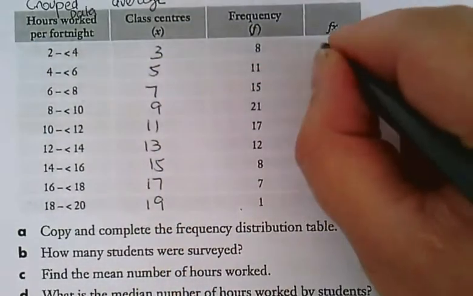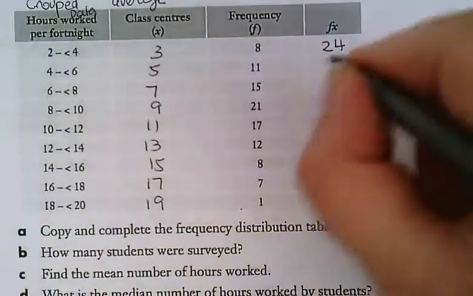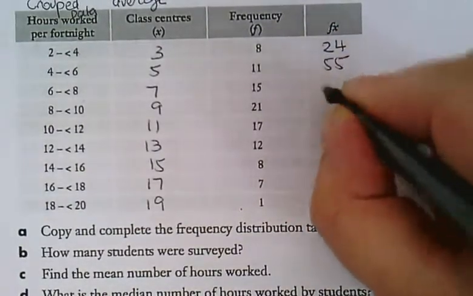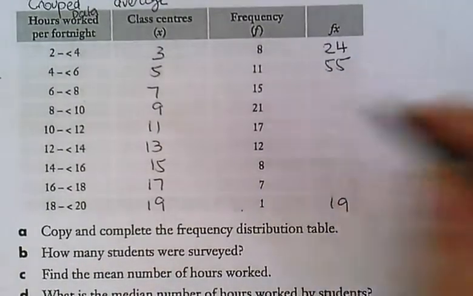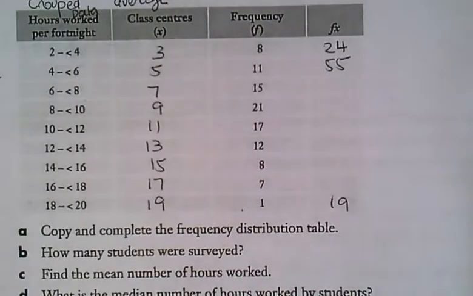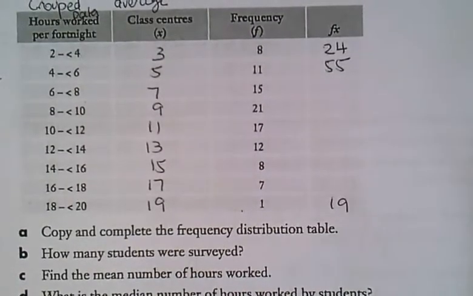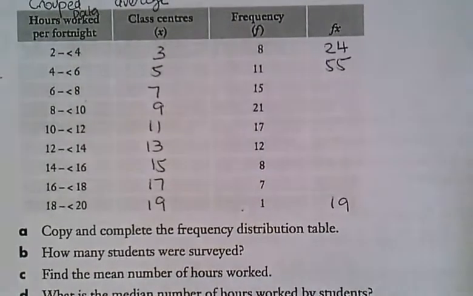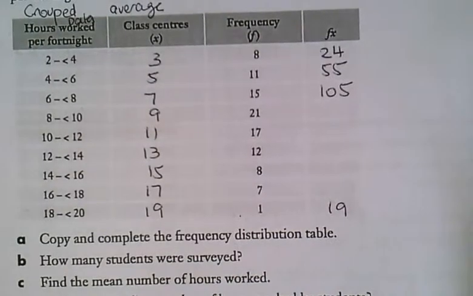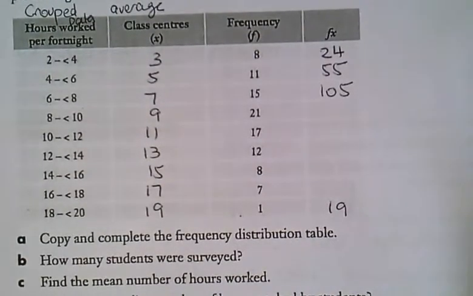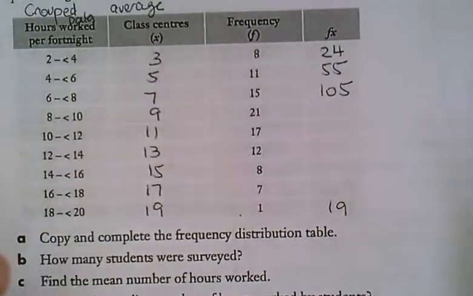What's 8 times 3? 24. 11 times 5, 55, etc. Can you work all those out? Okay? And put the numbers into the table. So 24, 55, this one's 105. So you understand f times x means? Fx means f times x, ladies.